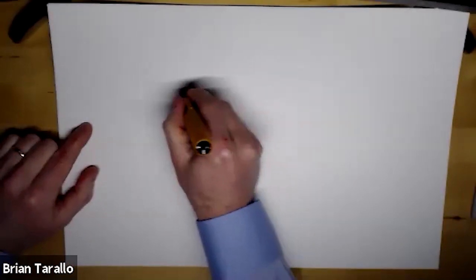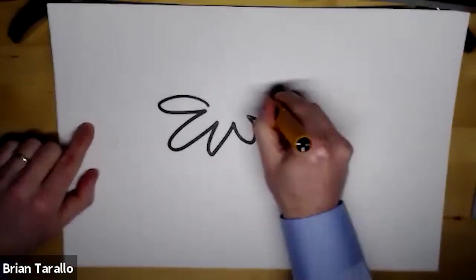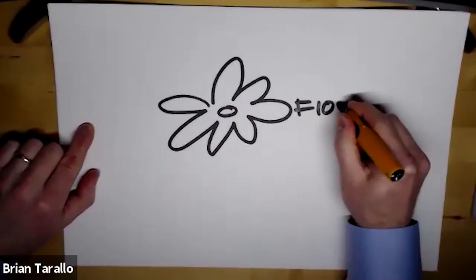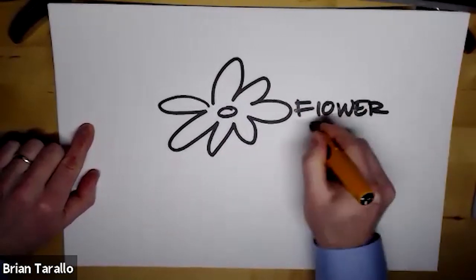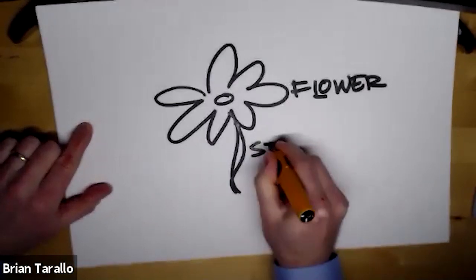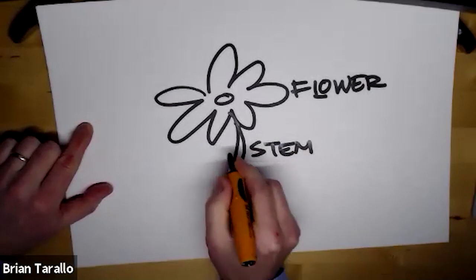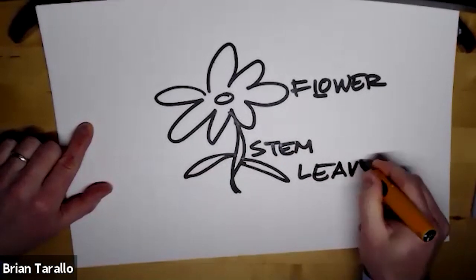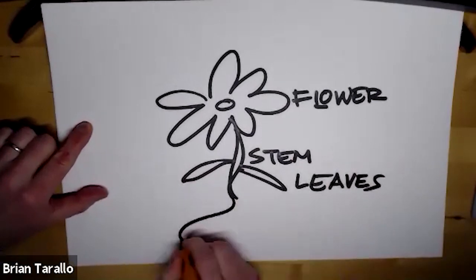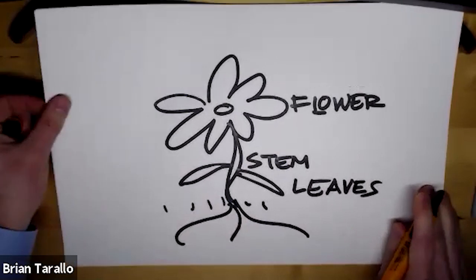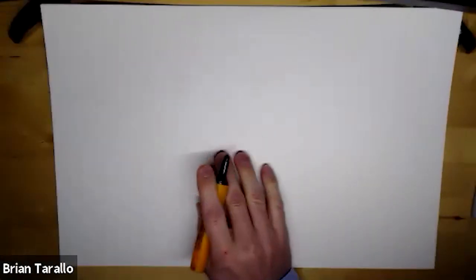Another thing that you could do is you could say, well, let's do the parts of a flower or a plant, where we know that we have the flower, we have the stem, we have the leaves, and we have the roots. Making marks on paper, draw the parts of a plant.